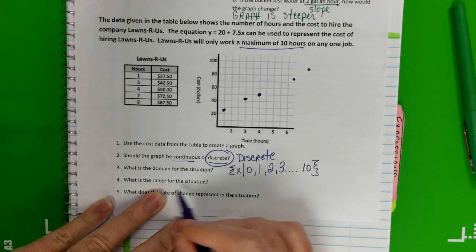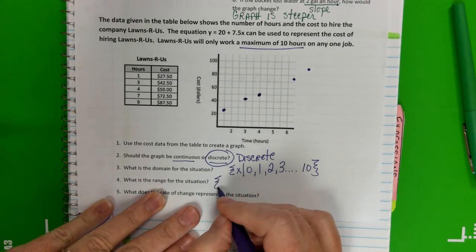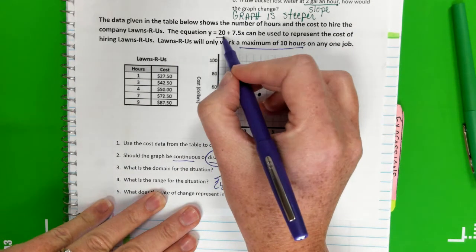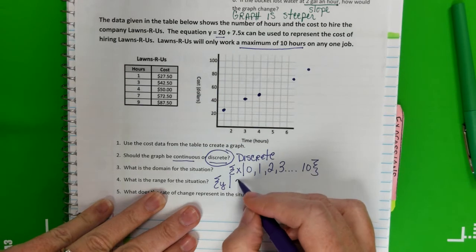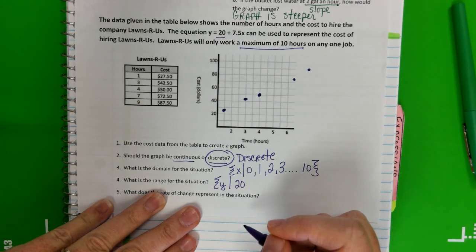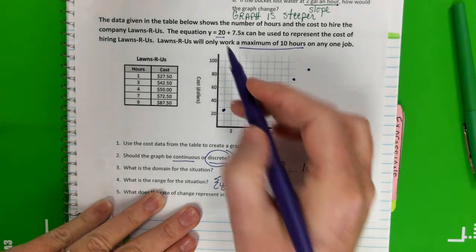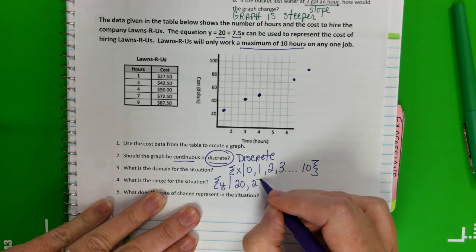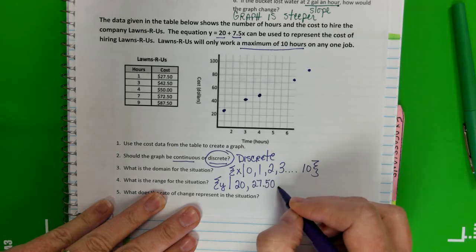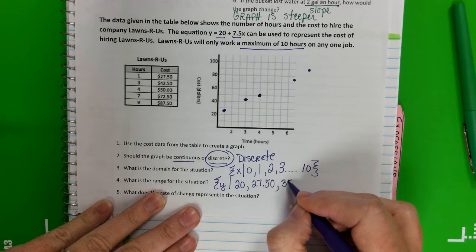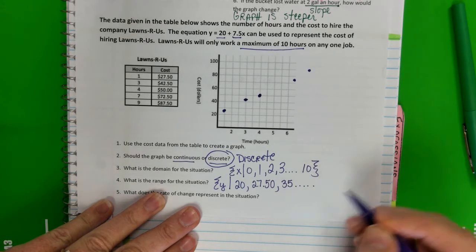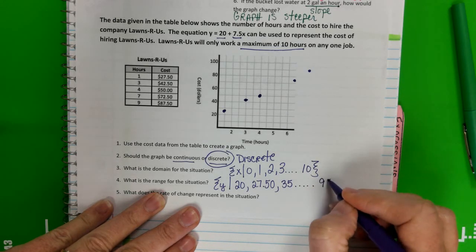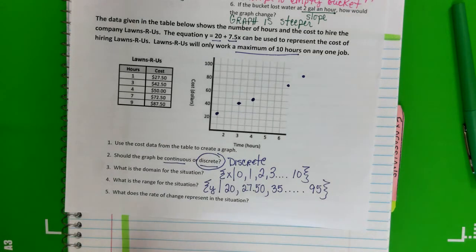And then for our range, that's going to be the cost. So for 0 hours, they're going to charge us that flat fee, that initial amount of $20. And then we're going to be increasing in increments of 7.5. So for 1 hour, it would be $27.50. For 2 hours, it would be $35, on and on and on, up to 10 hours, where 10 hours would be $95.